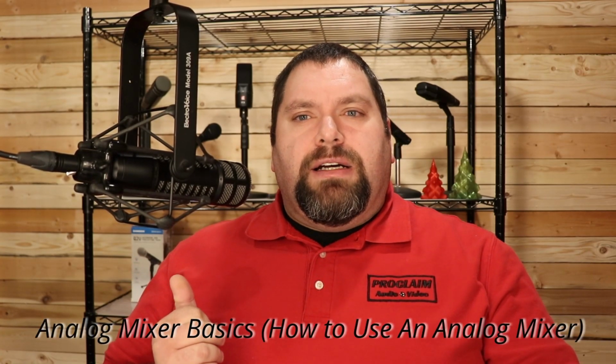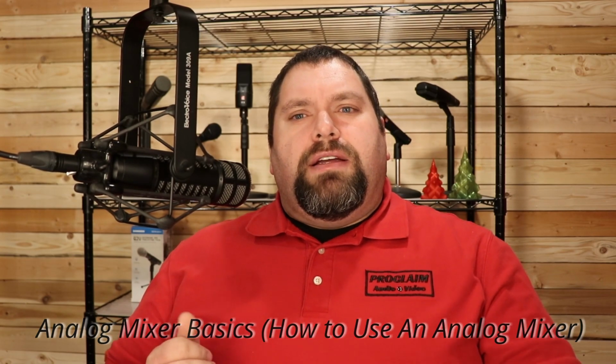Now, it gets a little more complicated because there are two types of auxiliary mixes. There is a post-fader auxiliary mix, and there's a pre-fader auxiliary mix. The difference, I explain in one of my other videos, and we'll talk about it a little bit here as well. Post-fader basically means that if the fader is up, the volume level is up in the auxiliary mix. But if it's down, then it's down in the auxiliary mix.